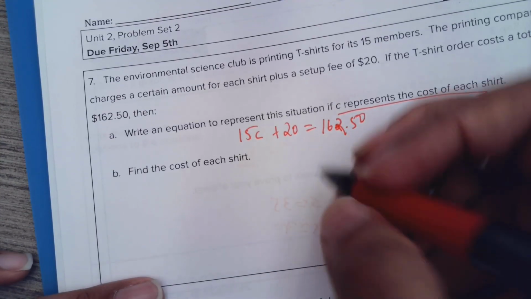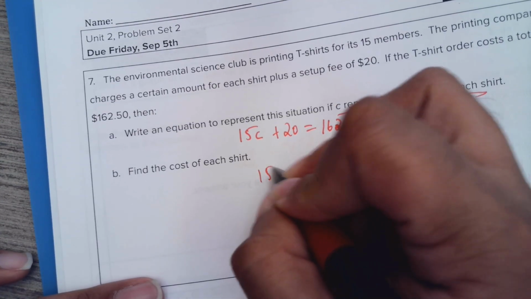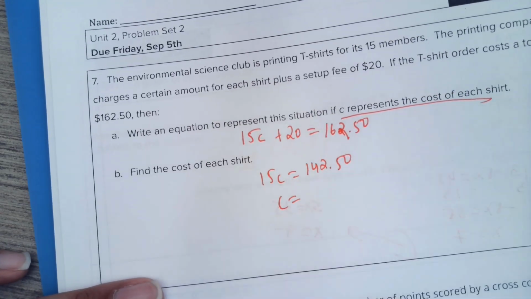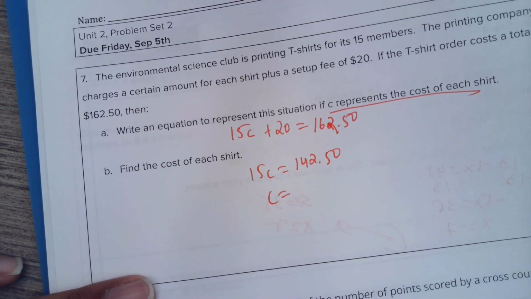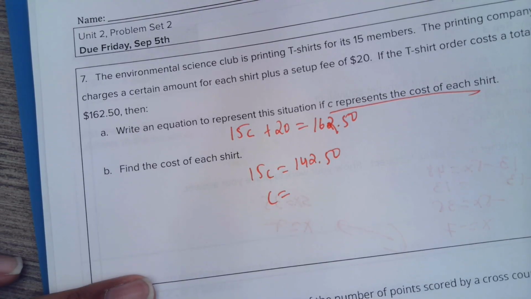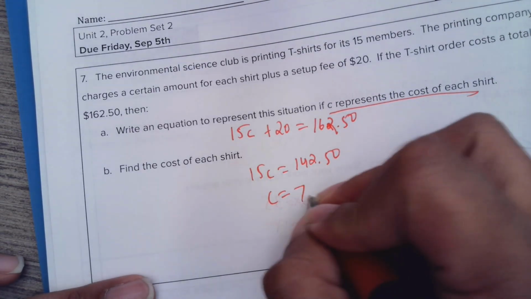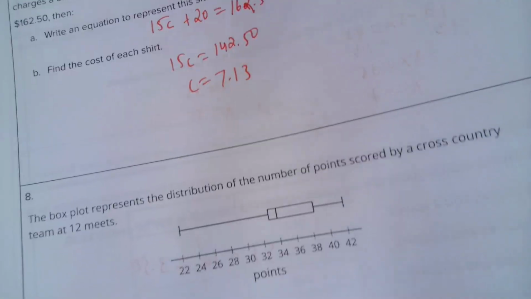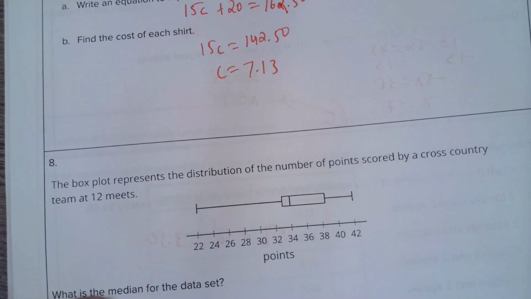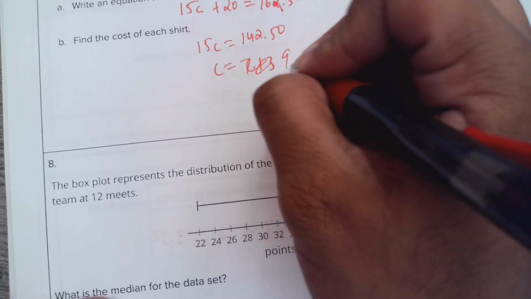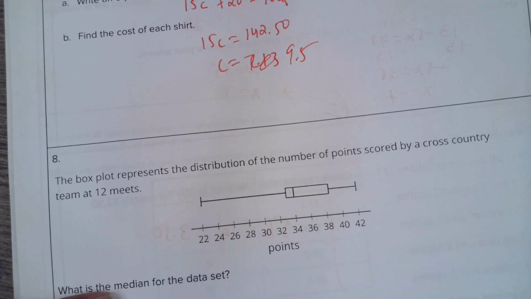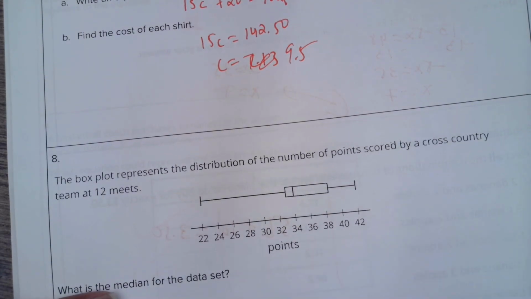162.50. Solve for C. You're going to subtract 20. So 15C equals 142.50. C equals 142.50 divided by 20, which is 7.13, whatever, right? You got this. I mean 15. Why did you do 20? 15. So it's 9.5. Hey, that's not a mistake, okay? I mean it is a mistake, but you didn't catch it. If I catch a mistake, you don't get a point, okay?